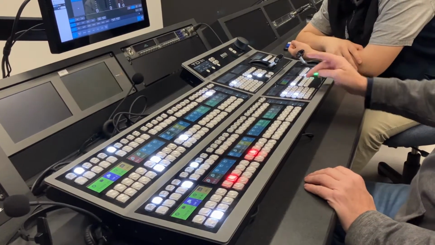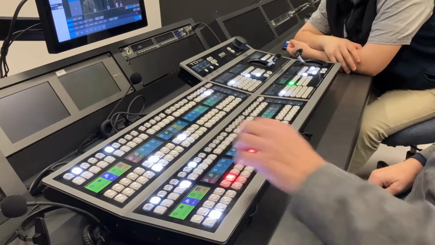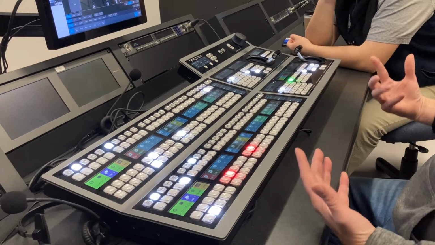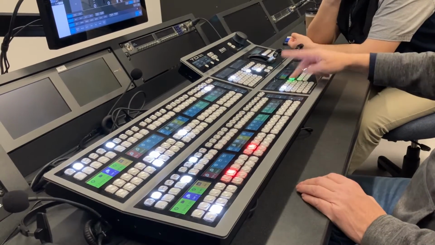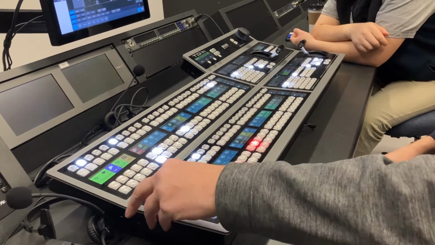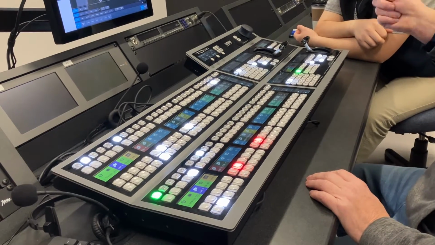So when we want to set up a key, we're going to select that key. We're going to select its key type down here on the switcher. You can actually do that in the Live Assist panel as well, but I find doing it on the hardware is easier. So we select the key we want to manipulate, and we select what type of key it is. The types of keys you have are self key, which is a luminance key based on the video levels.